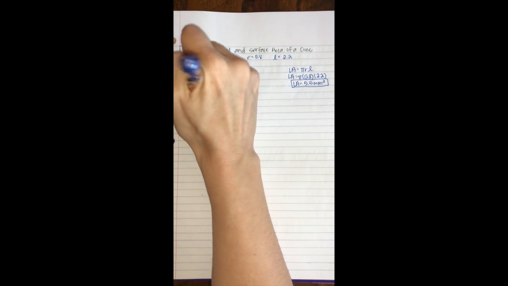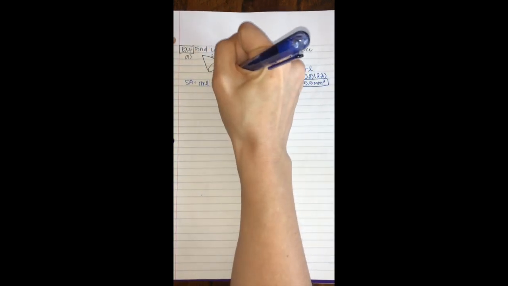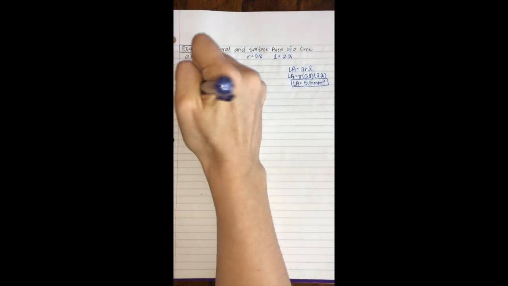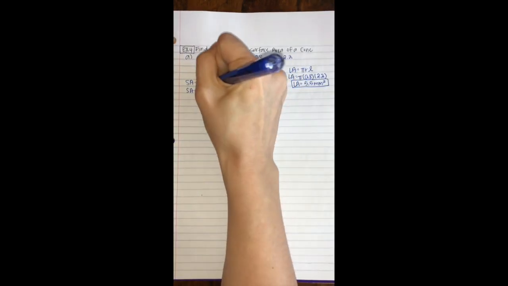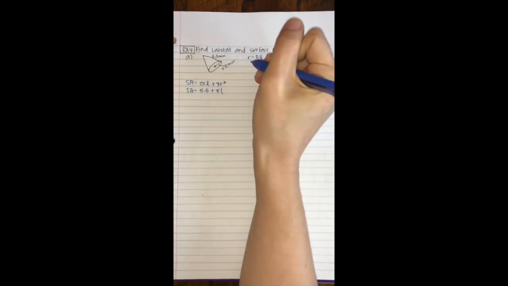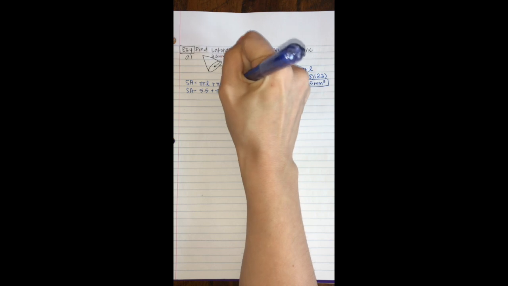For surface area, we have pi RL, which we already know the answer to, plus pi R squared. So we're just going to go ahead and fill in that pi RL as 5.5 rather than working it again, although you could, plus pi, radius is 0.8 squared.